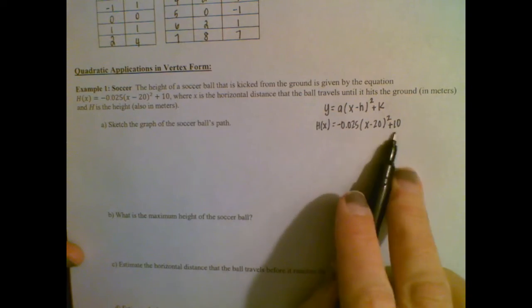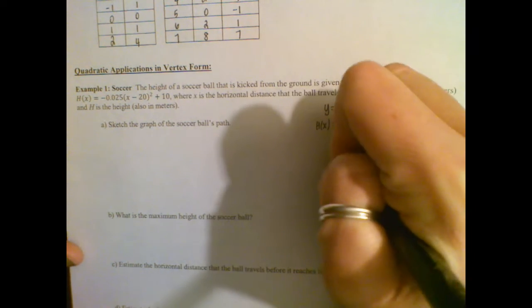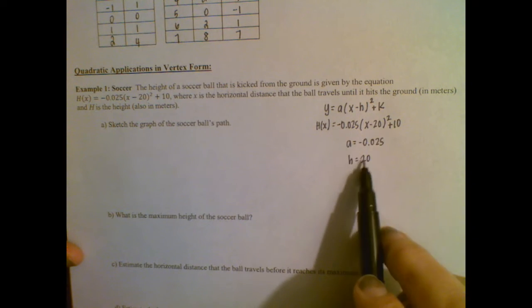And what I'm going to do is take these values and pick out what I know. So I know that a is negative 0.025. I know that h is going to be positive 20. Again, because it's negative here, it's got to be positive here. And I know that k is going to be 10.